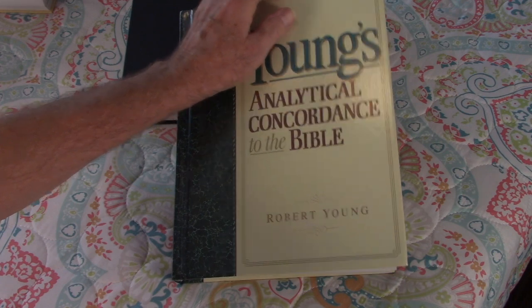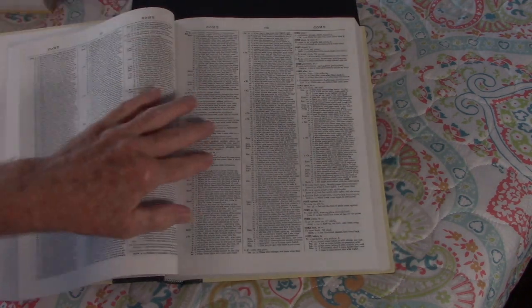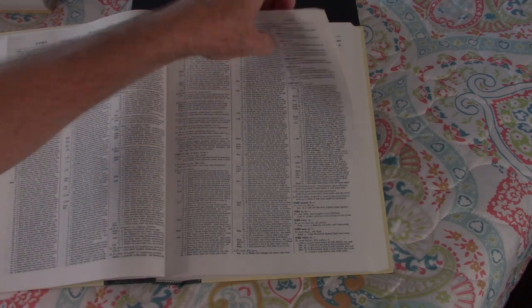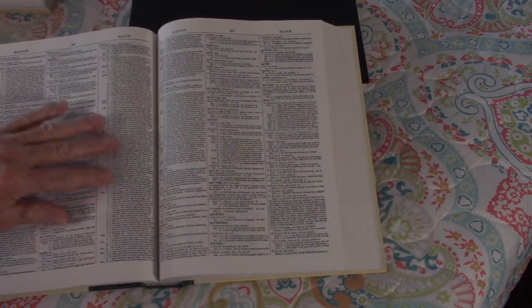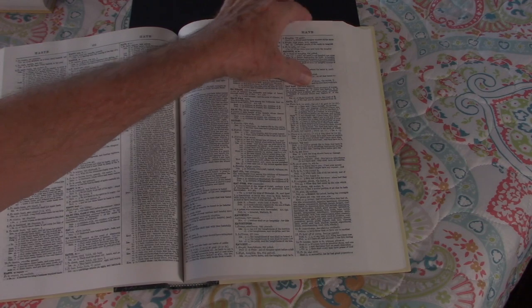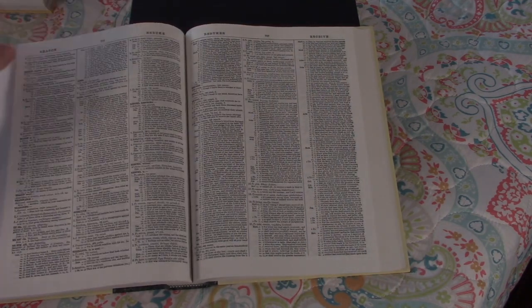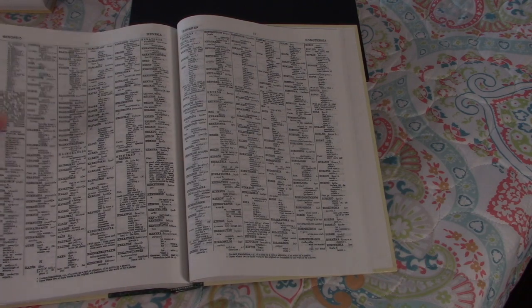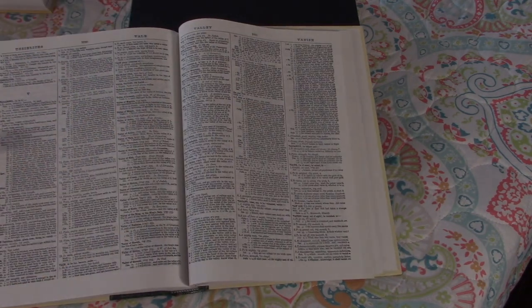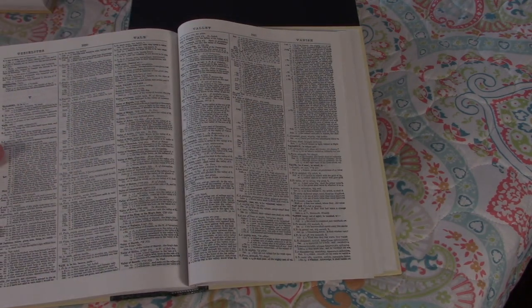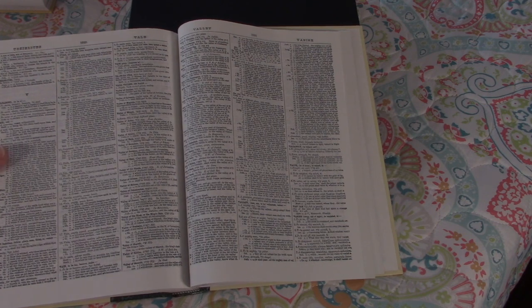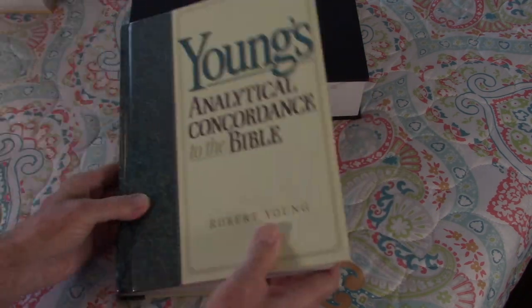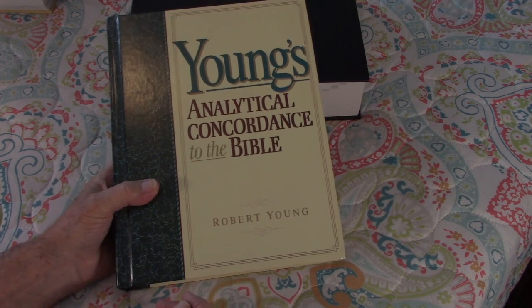Now this has a few different features, but they're not exactly like the Strong's because it does not have a dictionary in the back. So that's one of the shortcomings of this version. It does have a topical index, but it does not have dictionaries of the Old and New Testament words in the back. But some people like that one, and so that's another concordance.